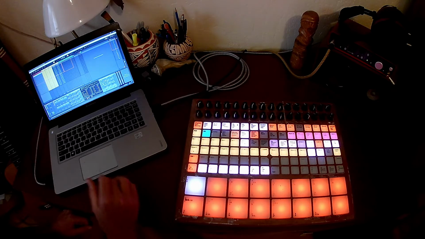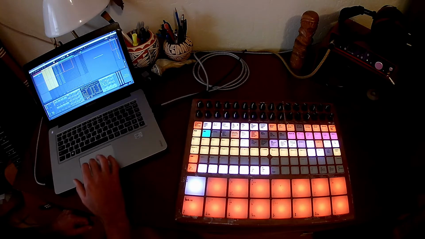Also, note that snapshots are stored within the Live set, so snapshots of a track and its devices cannot be dragged and dropped from one Live set into another.